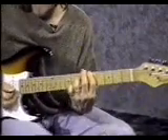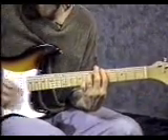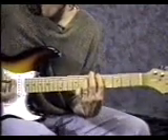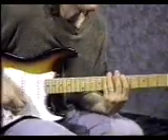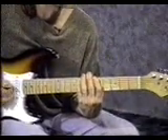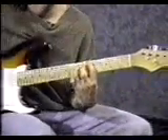Make sure that you mute the strings that aren't in the shape by laying your left-hand pointer finger over them really lightly. So all you should hear are the 5th and the 6th strings, even if you strum all the strings. If you turn on the distortion on your amp, or if you plug in a distortion pedal, it sounds like this. That's called an E-shaped power chord.